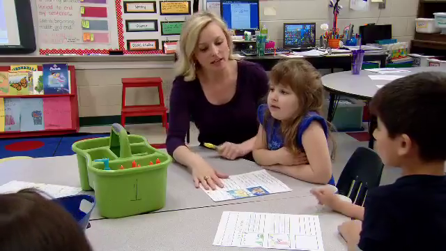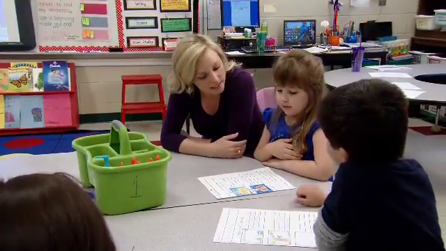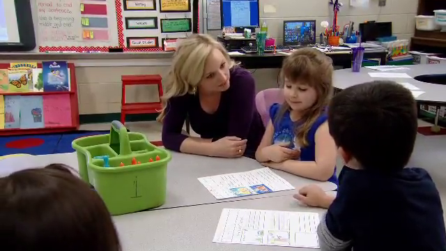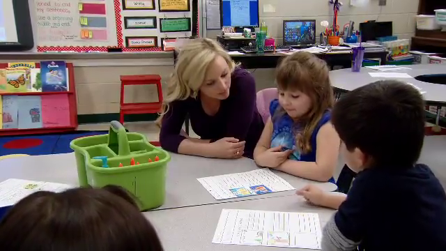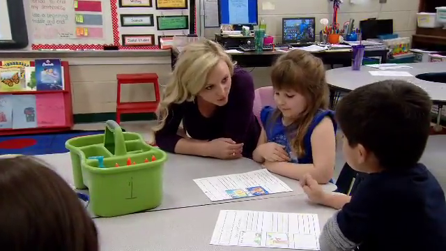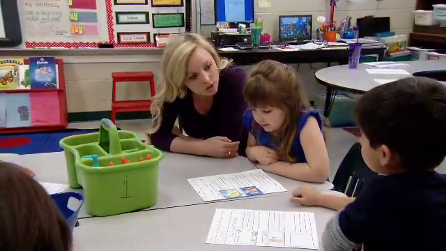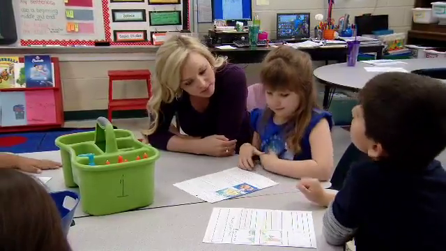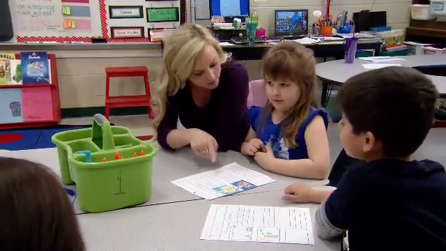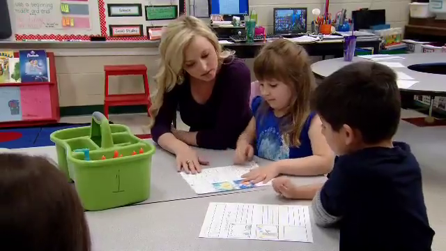All right, buddy, let's look at Morgan's paper. Morgan, can Eric buddy up with you? Let's read your paper together and see if we can find some awesome things on her paper and maybe some things she can work on. Can you talk to her about it? Let's go ahead and read it to him. Can you read it to him?